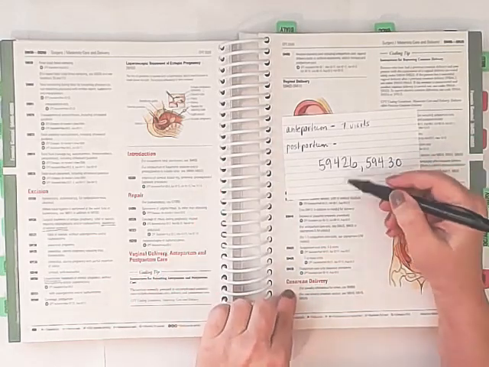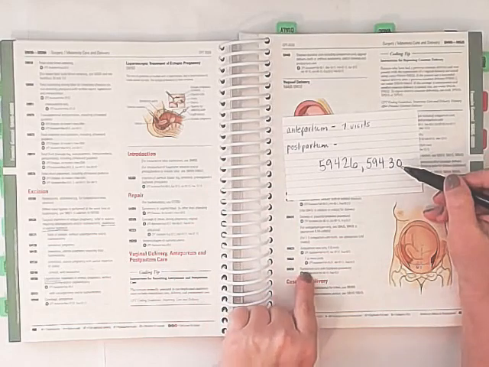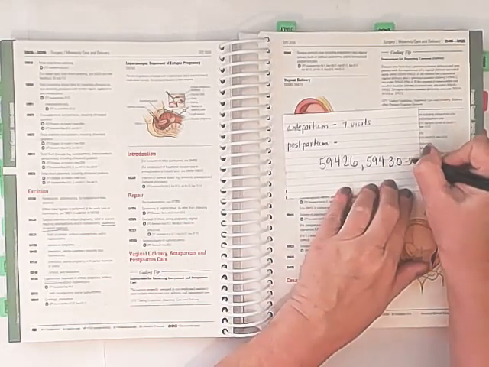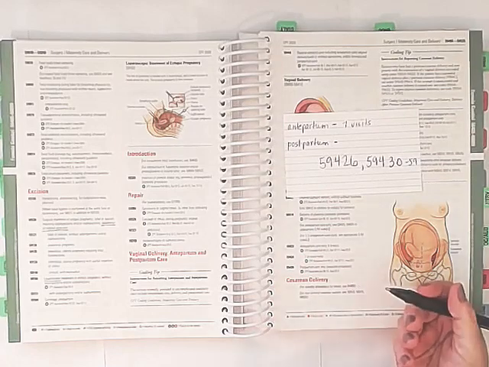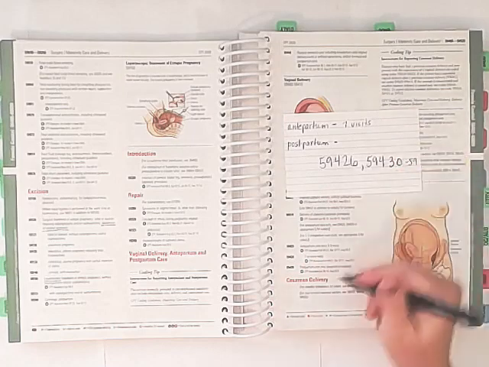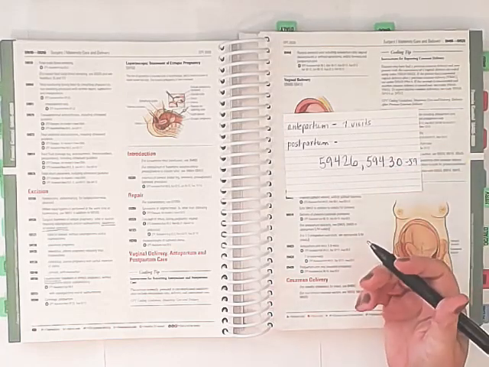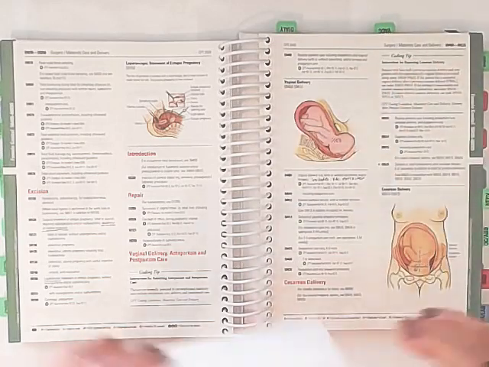59430. So we have 59426 and 59430. That postpartum care only, I'd stick a 59 on there because it's a separate procedure. So it theoretically needs to be the only thing done. These may or may not be billed at the same time. Would just depend. So that's how I would code that.